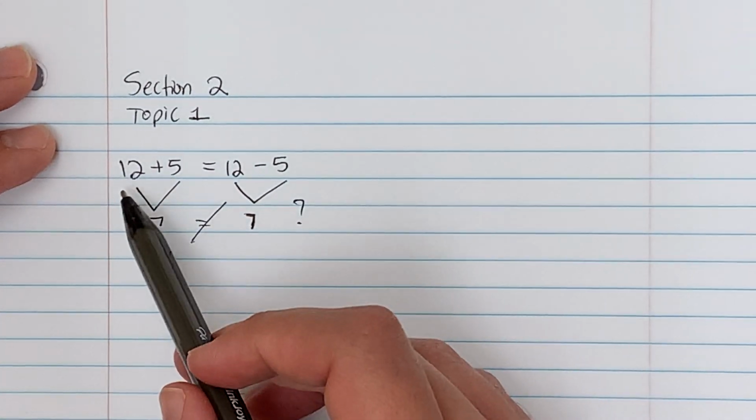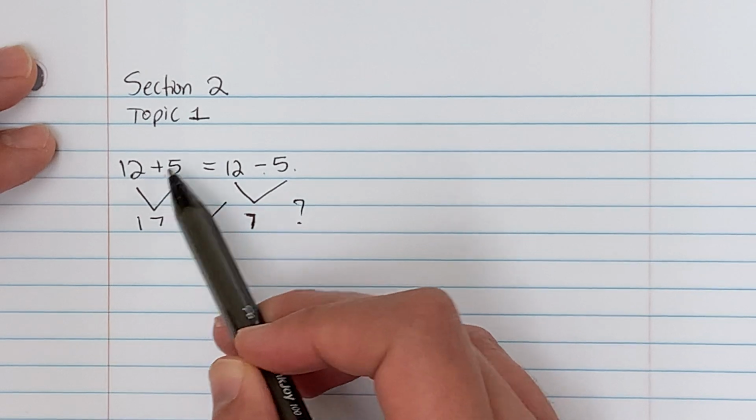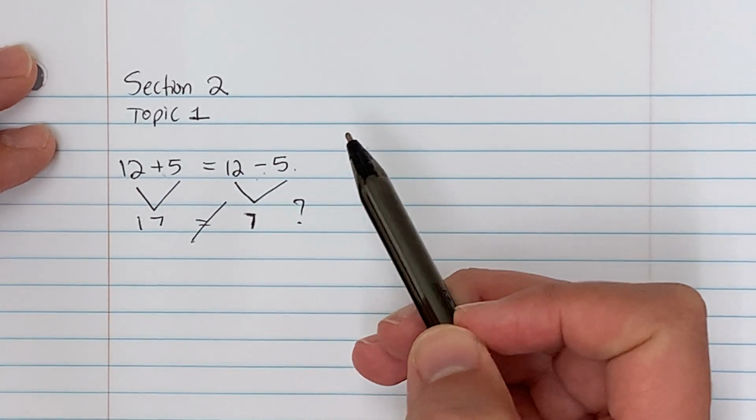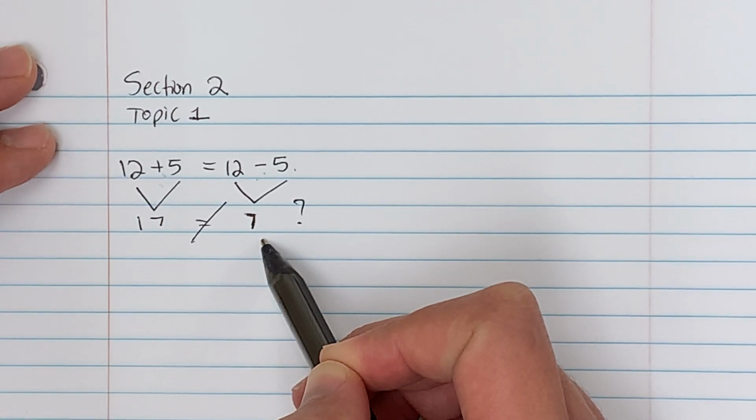So even though the numbers are the same, the signs are different, right? Opposite. Adding and subtracting are opposites, right? So whatever we're doing, even with the same numbers, is not the same. So let's look at another thing.